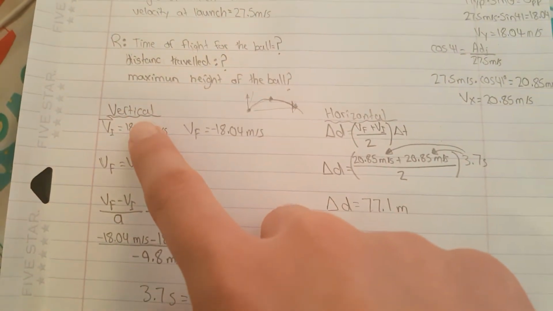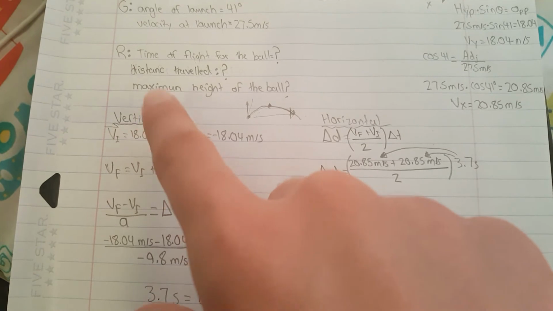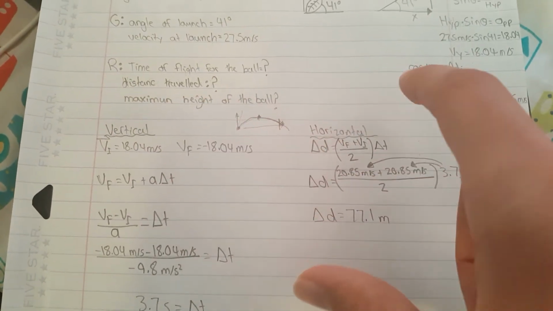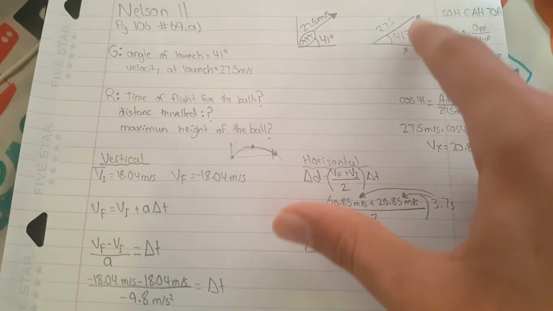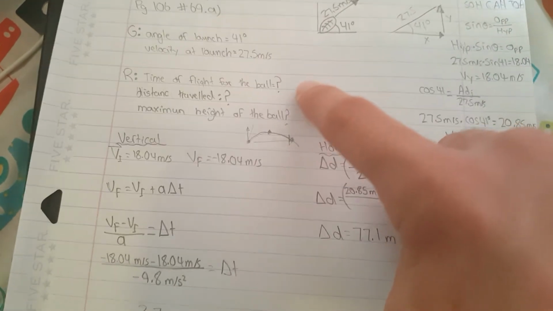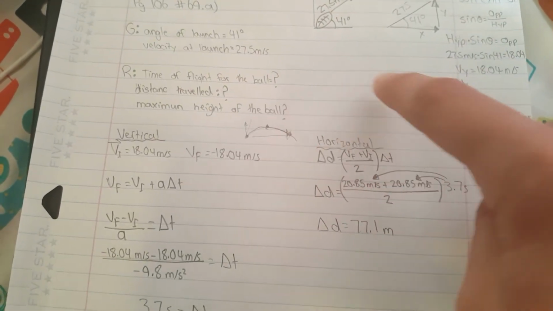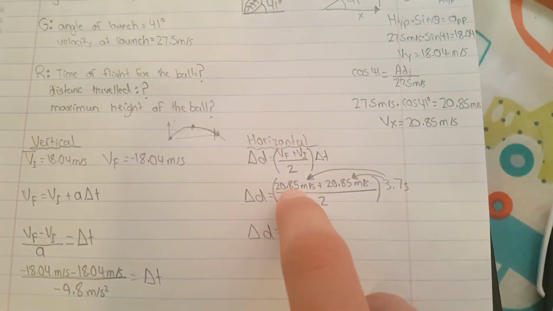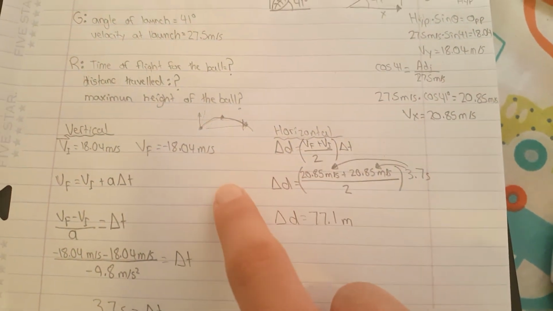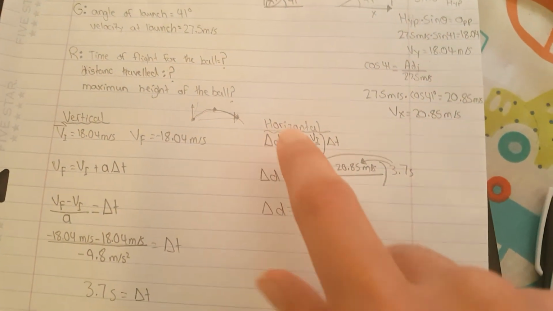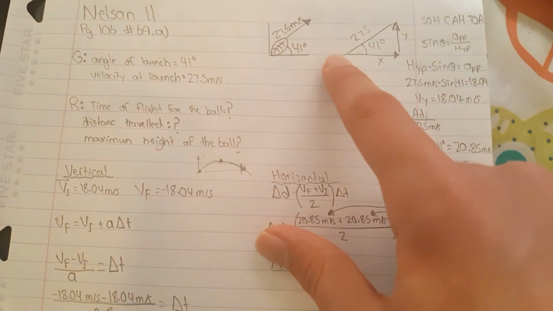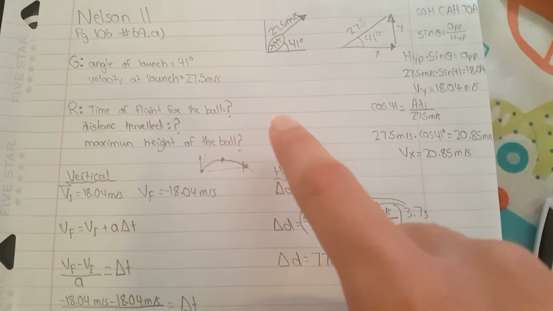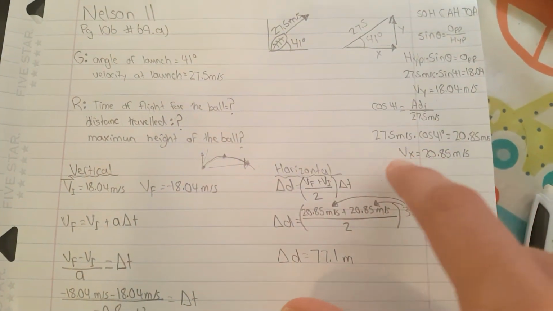I wrote vertical up here just to make it easier to follow. So in this area we use the velocity that we got for the vertical vector, because we're trying to figure out how long it was in the air. Next we were told to figure out how far the ball traveled. In this one we would use the horizontal vector, which is this one here, because we're just trying to figure out how far it traveled.